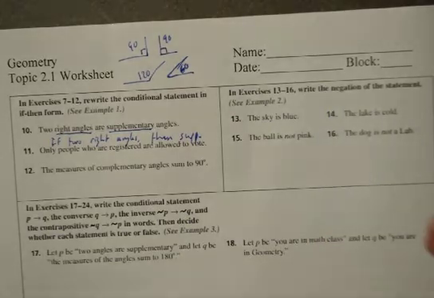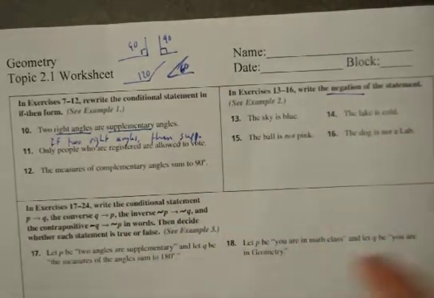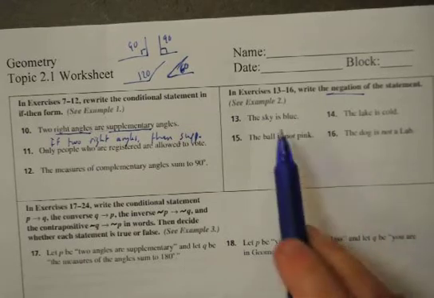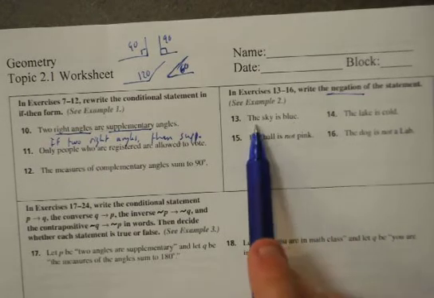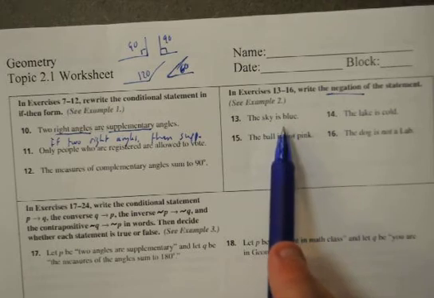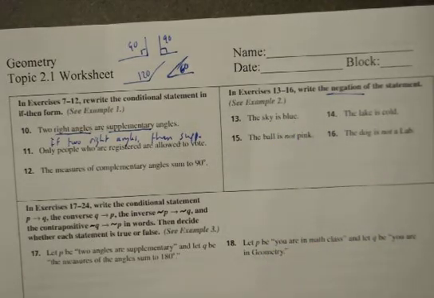Write the negation. Negation is the opposite. You're one or the other. There's no middle ground. So if I say the sky is blue, is the negation the sky is pink? No. The negation to the sky is blue is the sky is not blue. I'm not going to write this down. You can write this down.